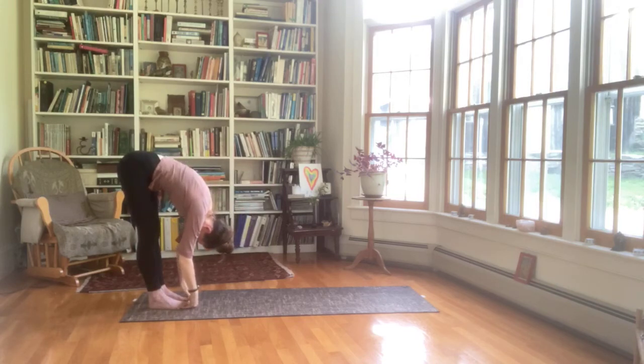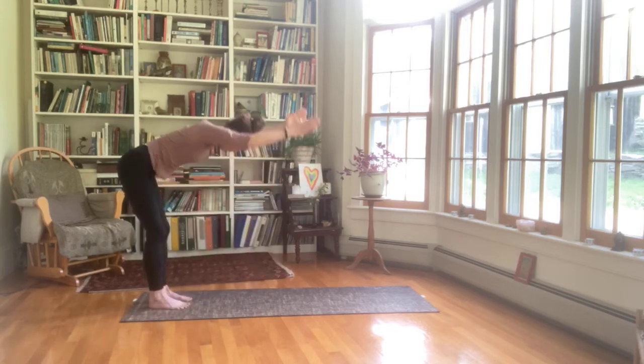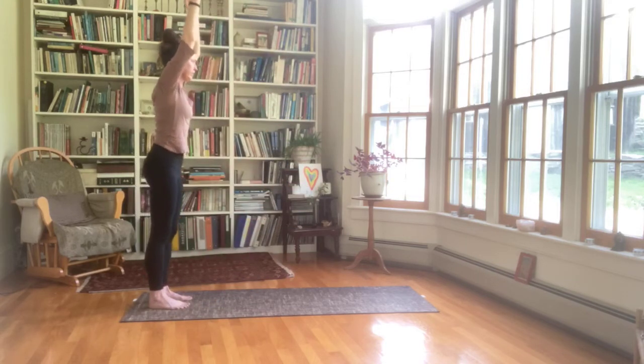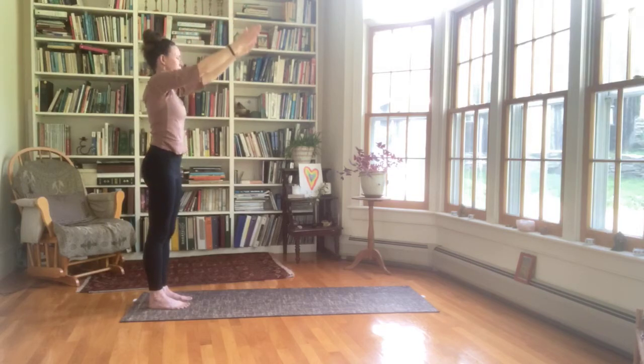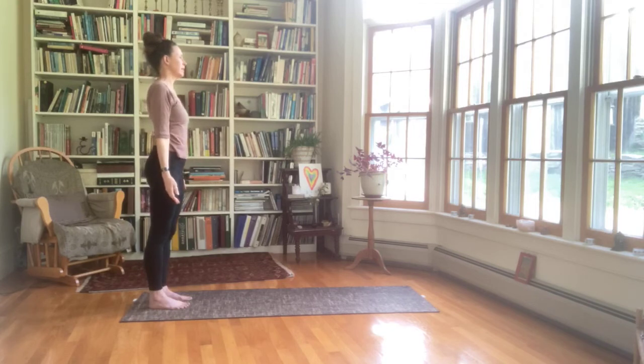Inhale, breathe prana to apana. Exhale, breathe apana to prana, relaxing the neck and shoulders. And inhale, come to the top. Arms up around the ears. Exhale from the belly to the chest. Lower the arms down the front. And allow everything to relax.